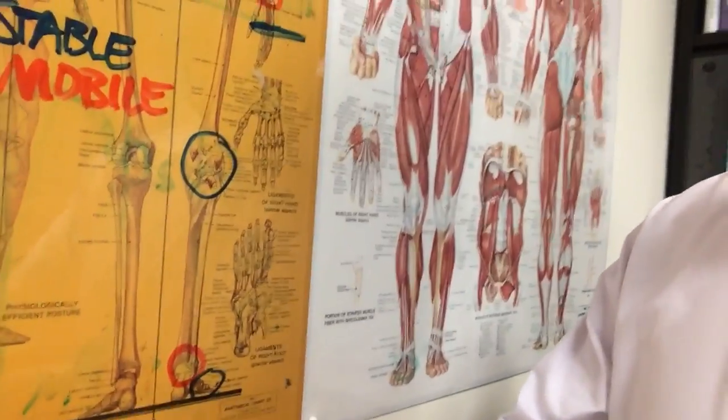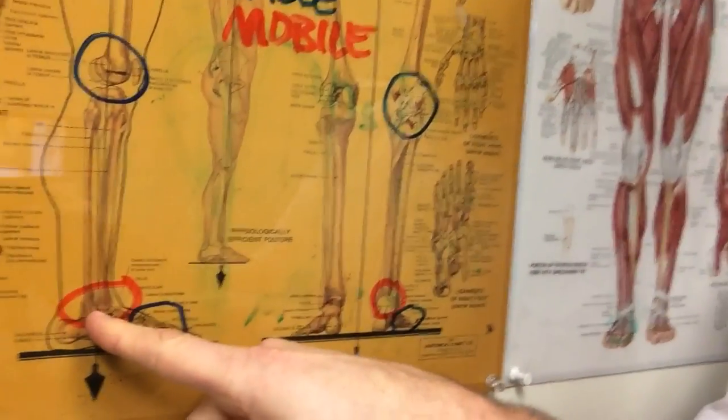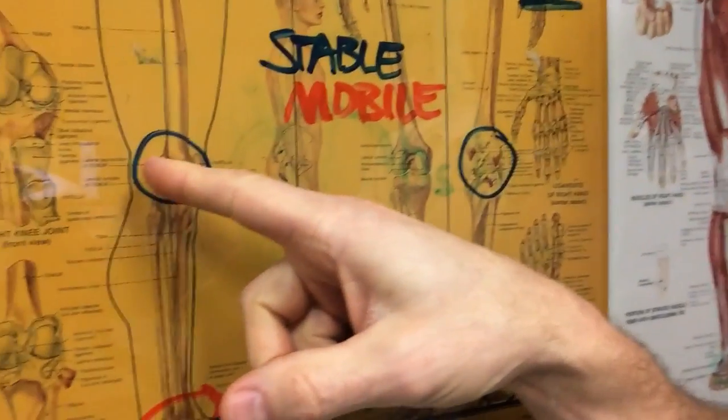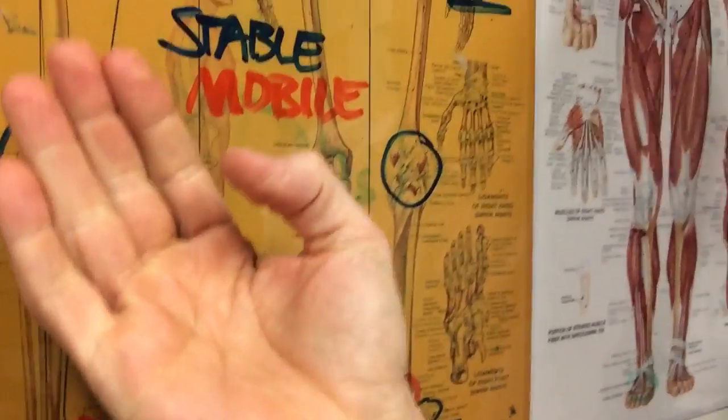Hey, video number 2 today. Last time we went through the ankle and the foot, right? We checked out the lower leg action, looking at the stability of the foot and the mobility of the ankle, and addressed some of the knee. Okay, so we went from the bottom up.